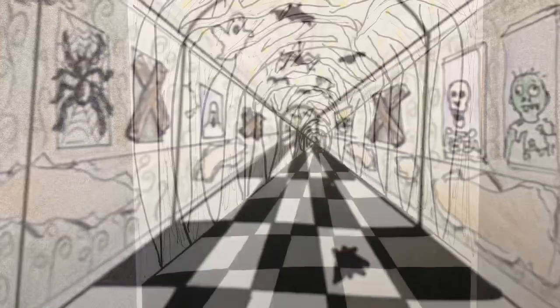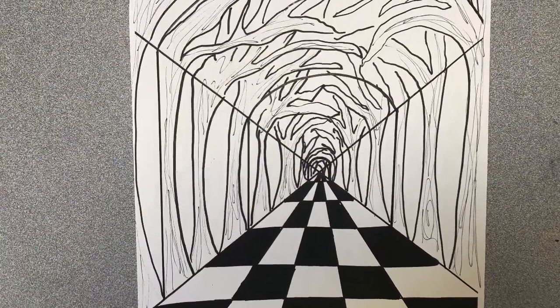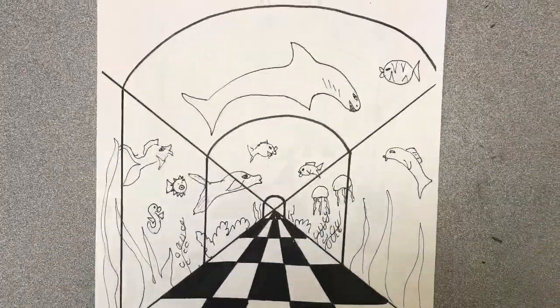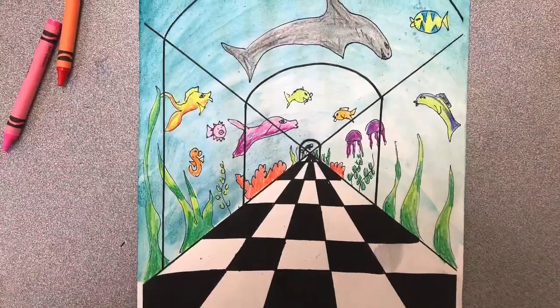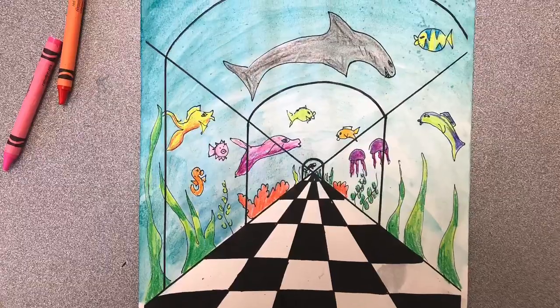And again, you can try different types of drawings. So you can choose to draw something that's arching over, like those trees or the ocean. I even used some paints in this ocean scene, like I was walking down a hallway of an aquarium.